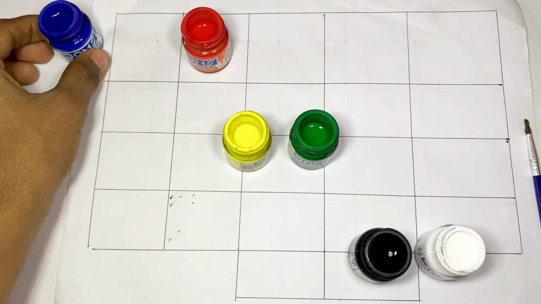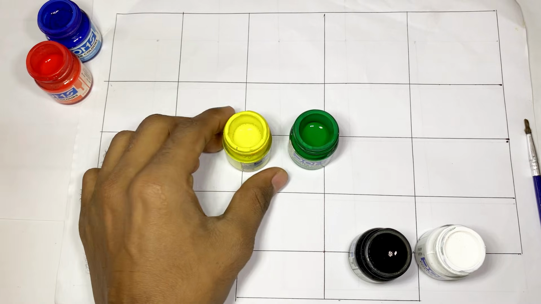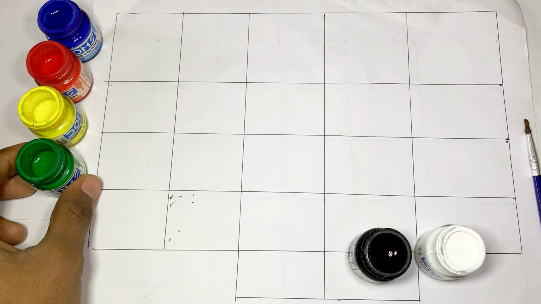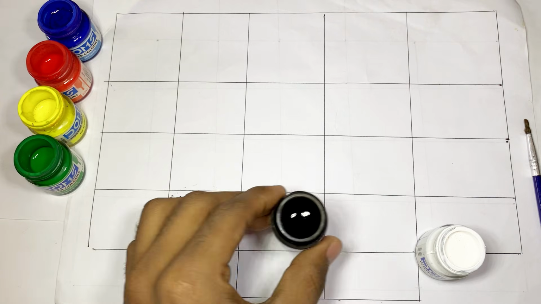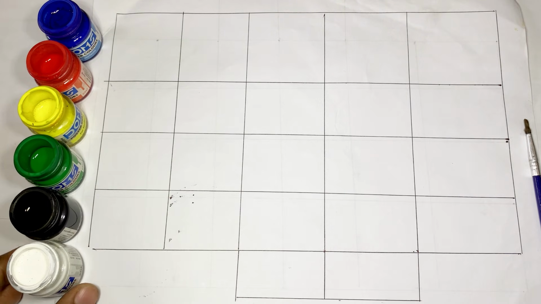Blue color, red color, yellow color, green color, black color, and white color.